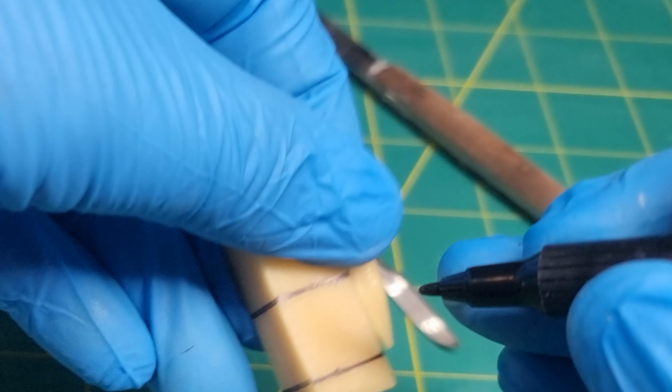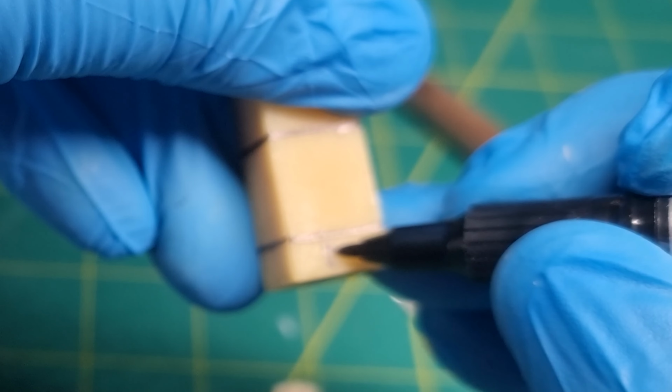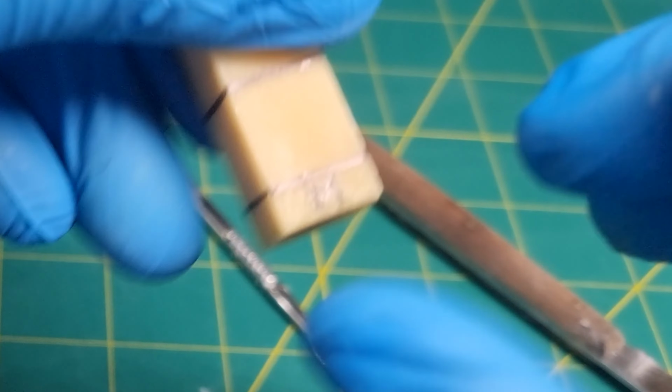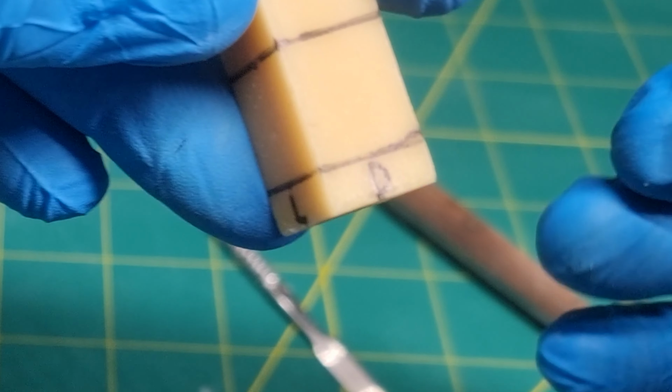Now, dental creators, for the next step, you have to mark the sides of the wax block: LB for labial, L for lingual, M for mesial, and D for distal.